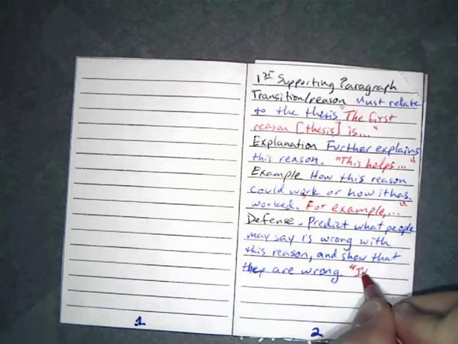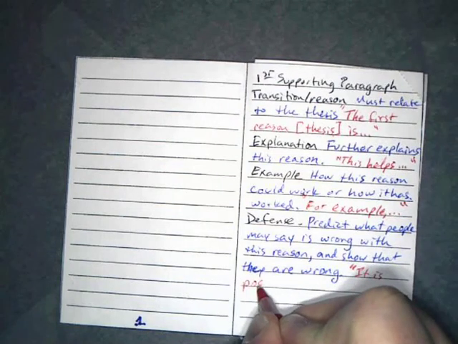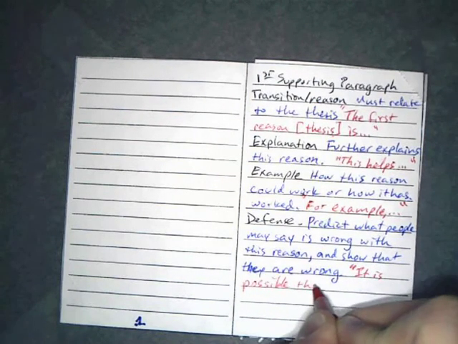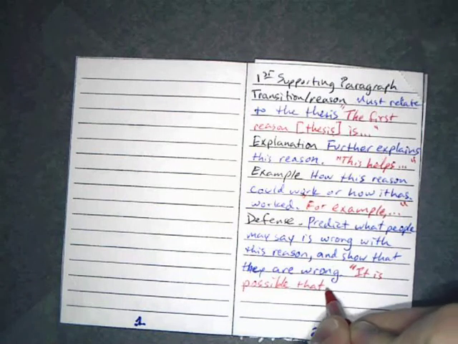This is the hardest part for 7th graders to do because it's different from what you're used to doing. So, you can write this. This is what you would say in this situation. It is possible that..., comma, but... end quote. So, this is your first supporting paragraph.